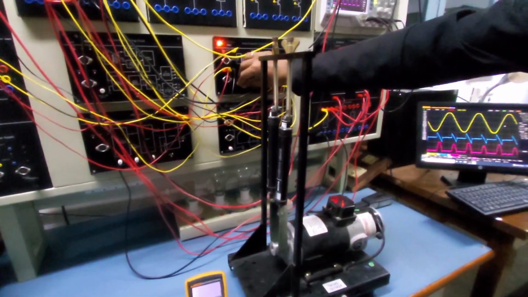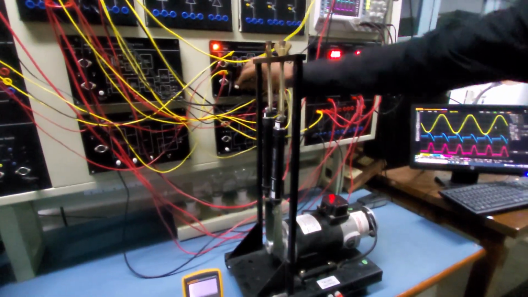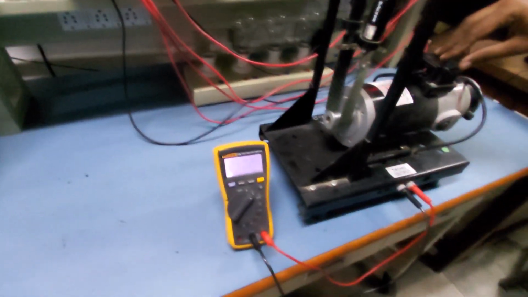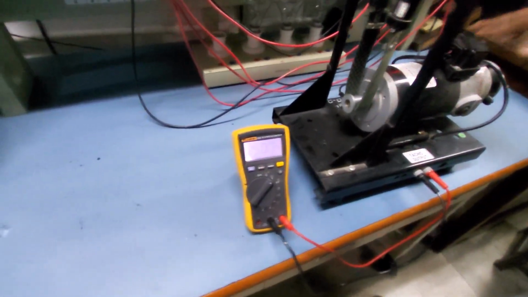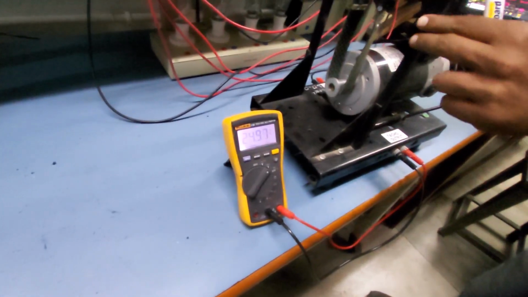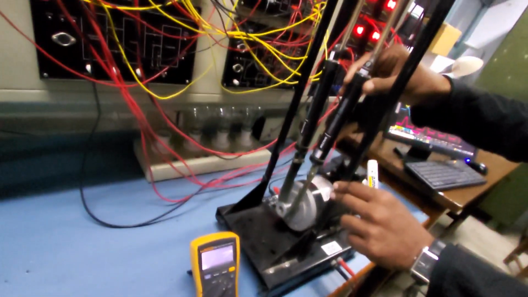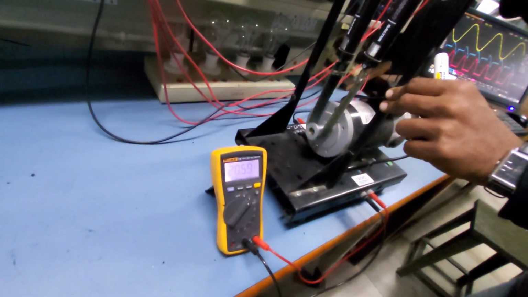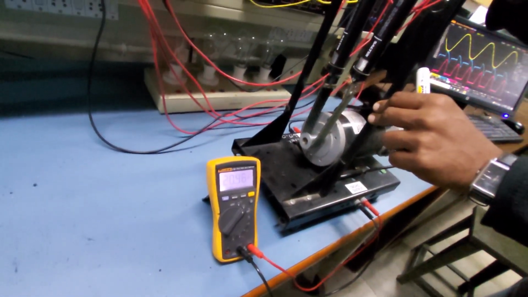So as you increase the firing, the motor will rotate at full speed. And if you apply a load through this pulley, we can see the back EMF is reduced and the speed is also reduced, so the current is increased.